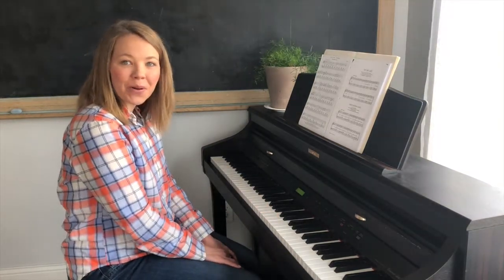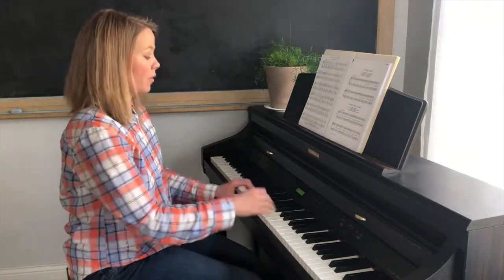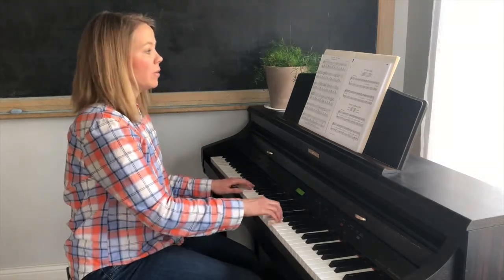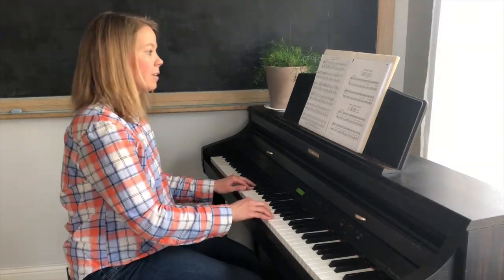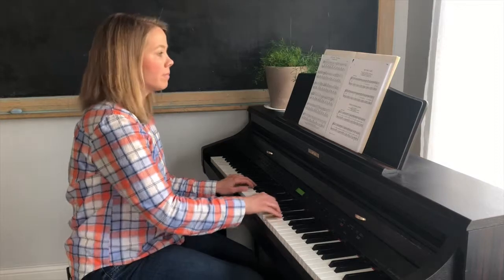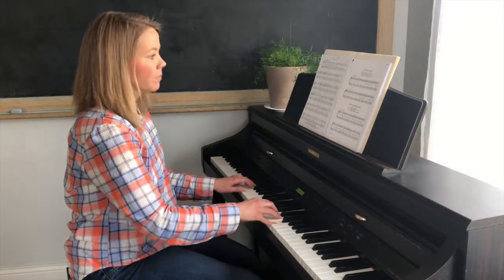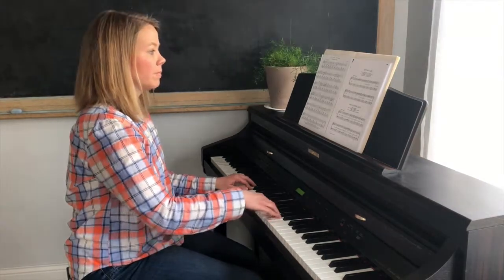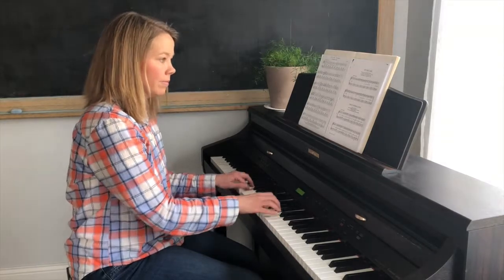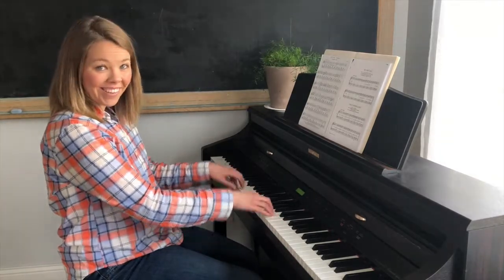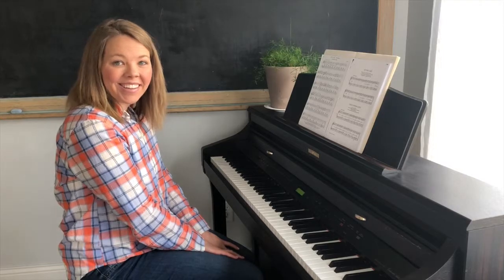What do you think? 2-pulse or 3-pulse? This one is in 3-pulse time, so strong, weak, weak, strong, weak, weak, strong, weak, weak. 3-pulse measure. Nice job today.